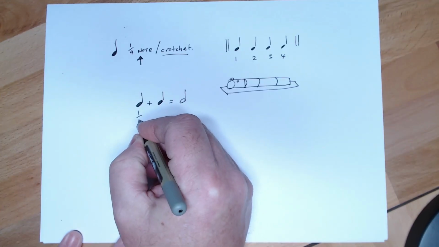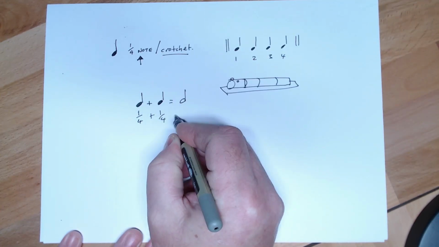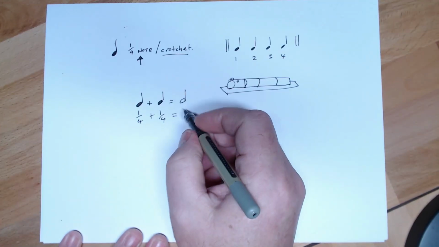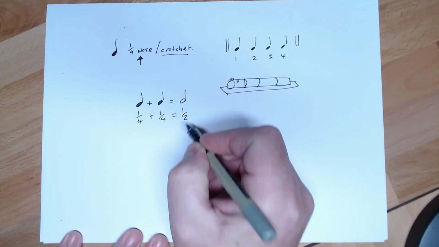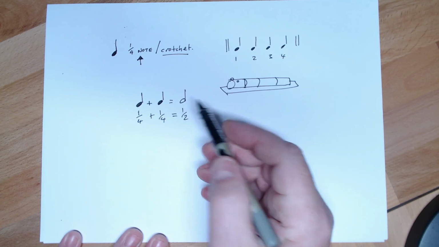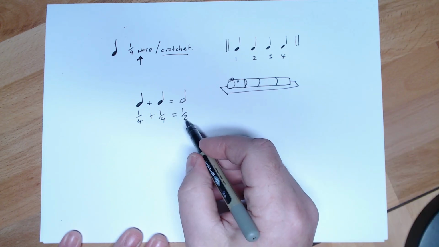So if we get a quarter and a quarter, and we add those up, you can see that we get a half. And that's what this note is called. This makes sense, doesn't it, really? We've got a half note here.